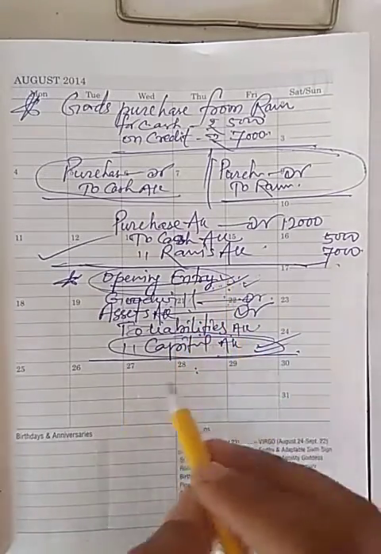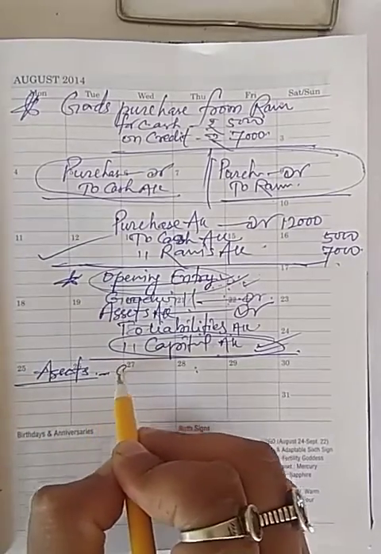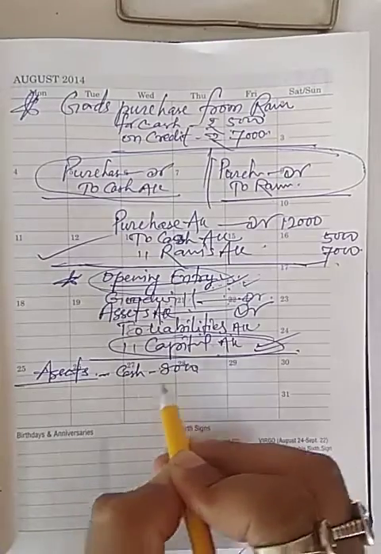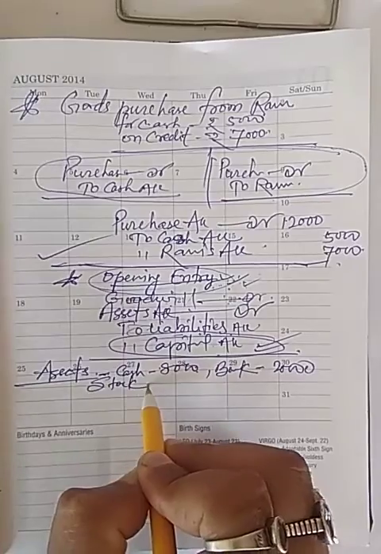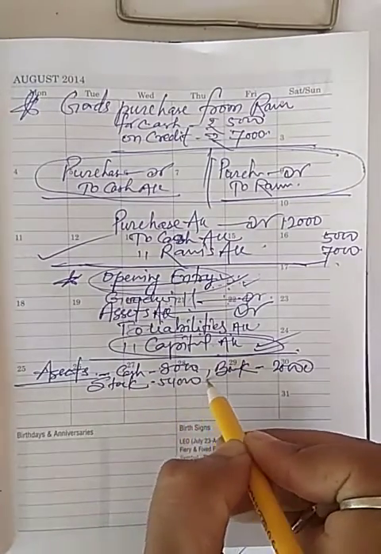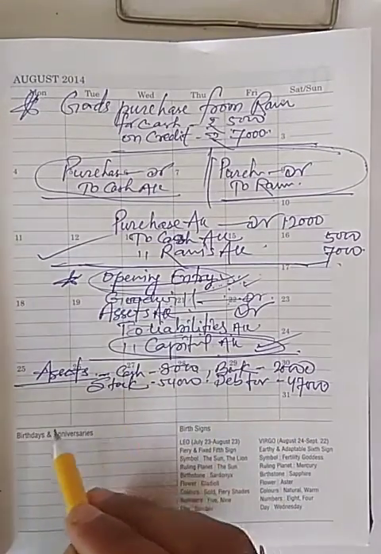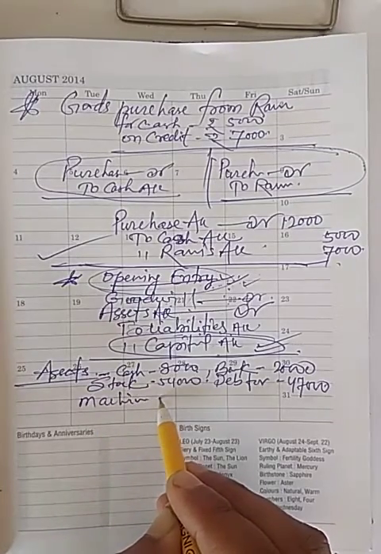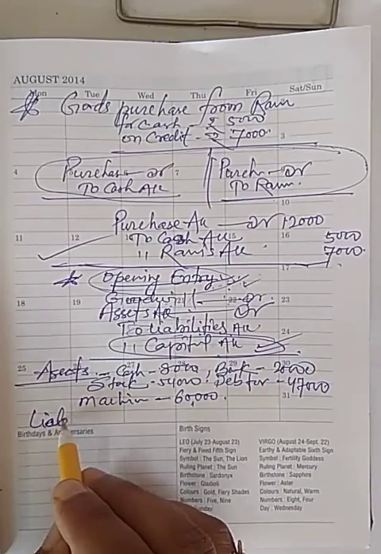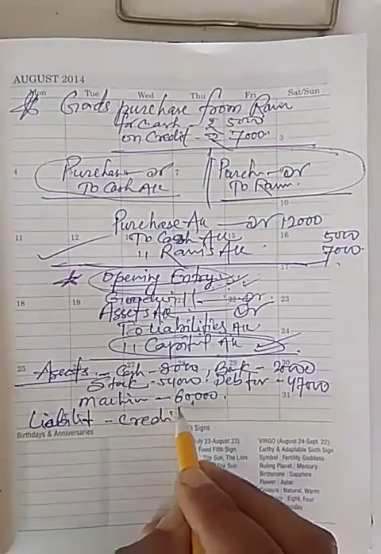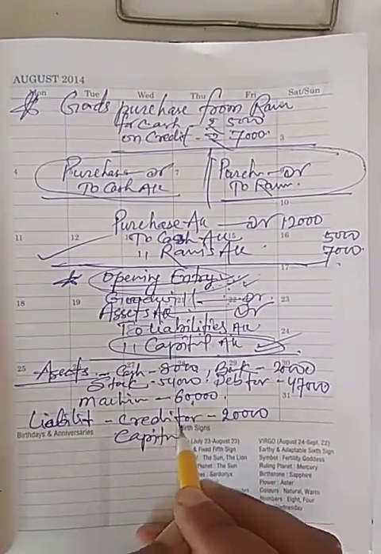Suppose a firm has opening assets: cash 8,000, bank 20,000, stock 54,000, debtor 47,000 and machinery 60,000, and liability: creditor 20,000, capital 2 lakh.